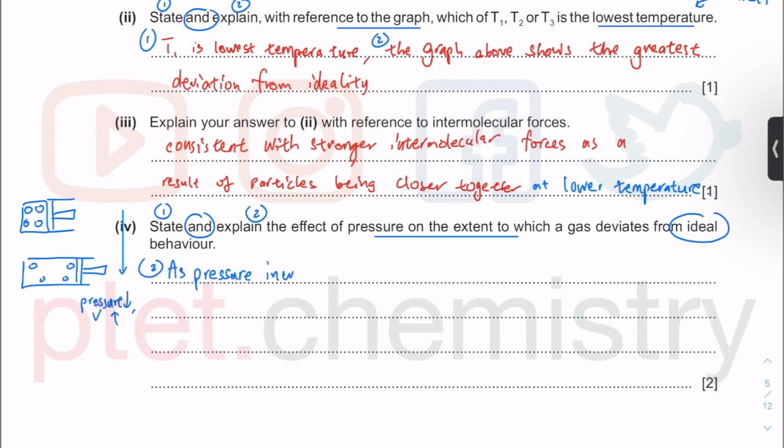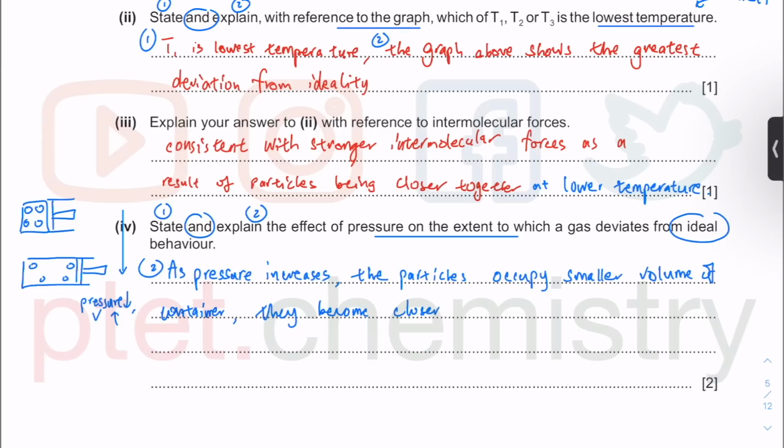So as pressure increases, the particles become closer together and occupy a smaller volume of the container. They get squeezed closer together, and this is the bit where you talk about breaking the assumption.